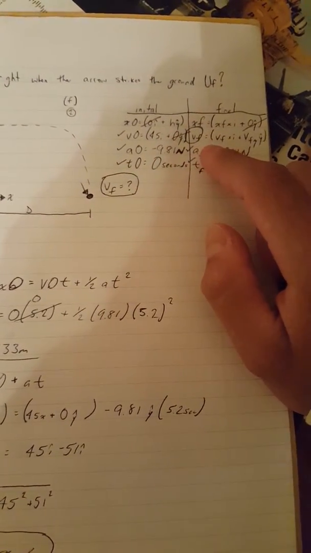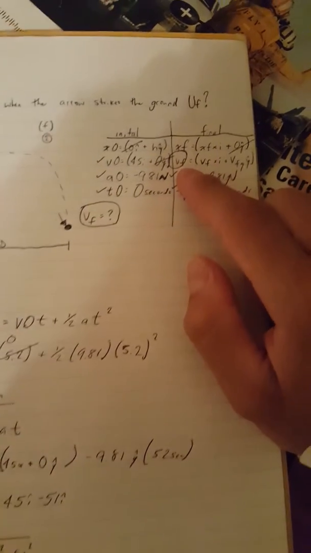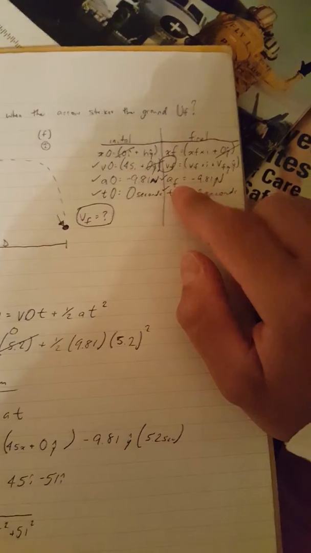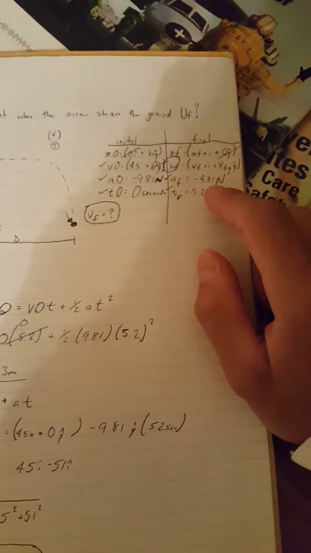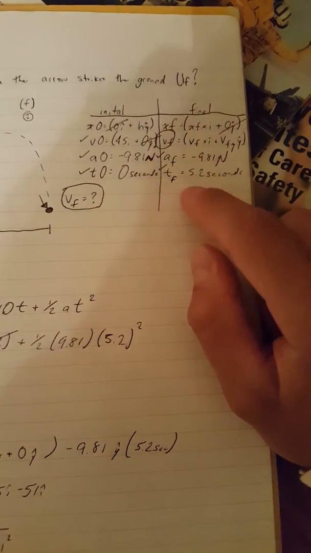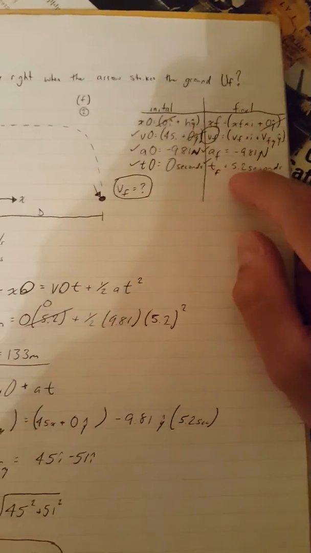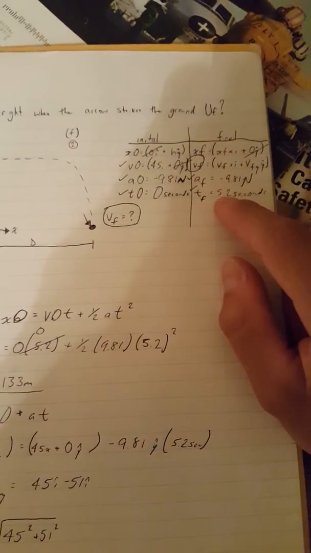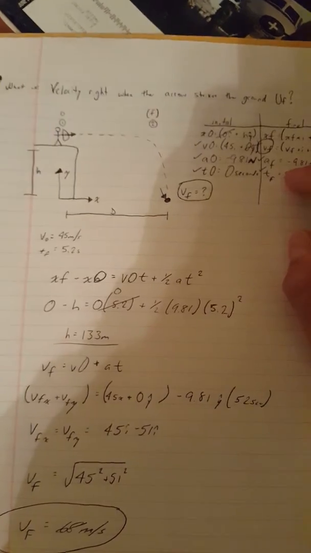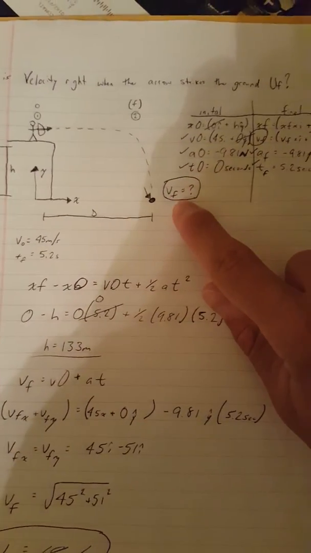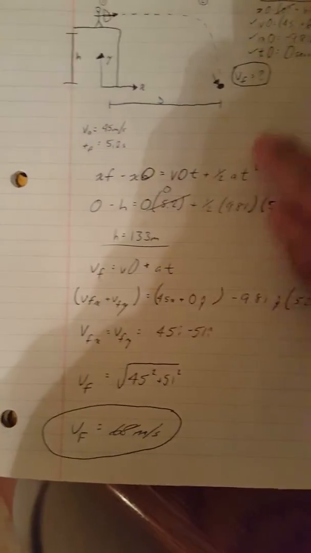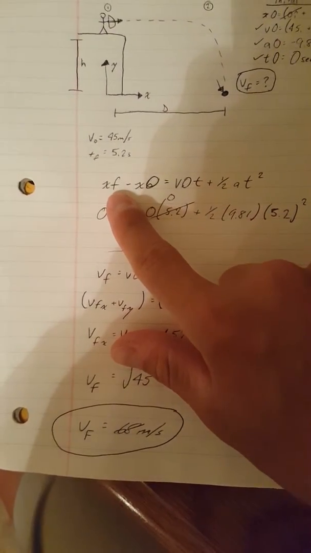Right here, we were solving for this. I circled this, VF. The final for the force of gravity is the same thing, negative 9.8, because it's constant. And then the final time is 5.2 seconds. So I took what we were given, put it in initial and final terms, and figured out what we needed to solve for. I try to keep it simple. So what is your final velocity?